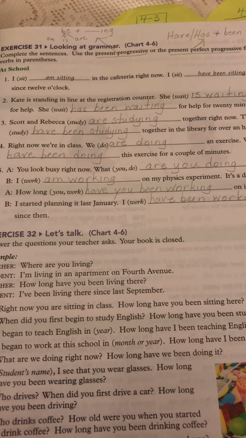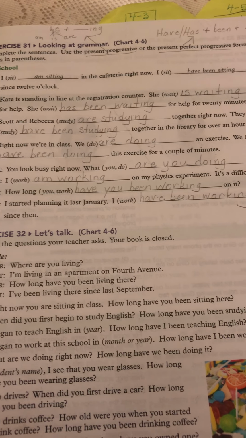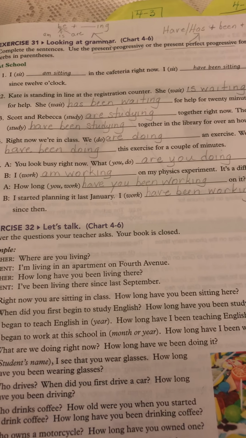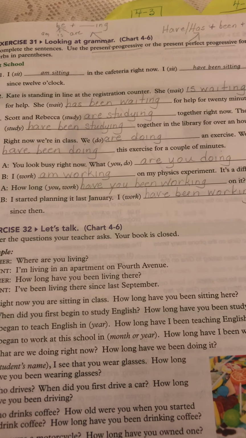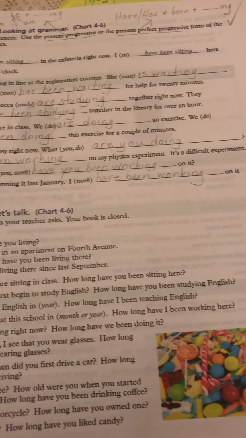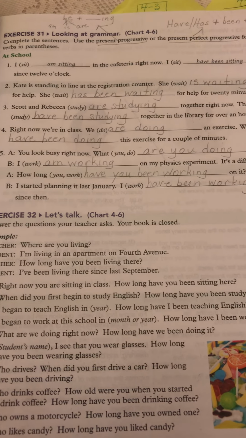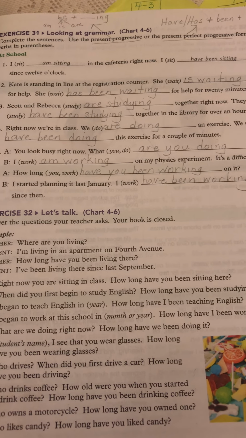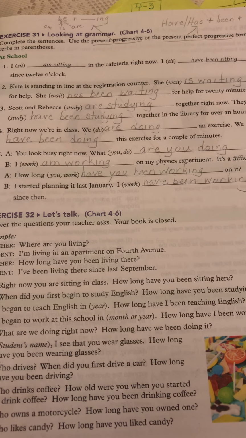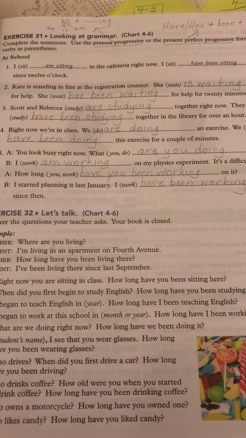Number 5: You look busy right now. What are you doing? I'm working on my physics experiment. How long have you been working on it? I started it last January. I have been working on it since then.